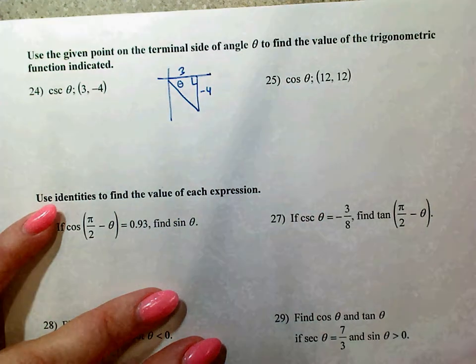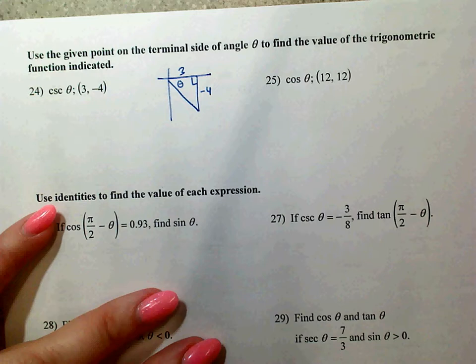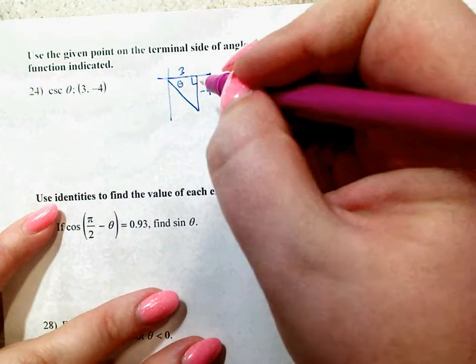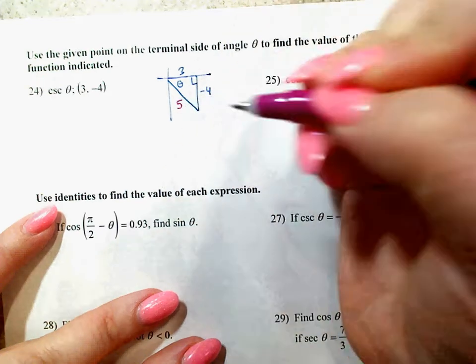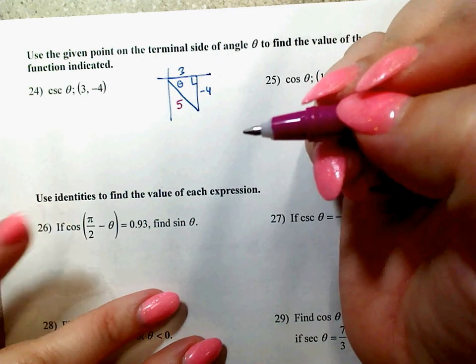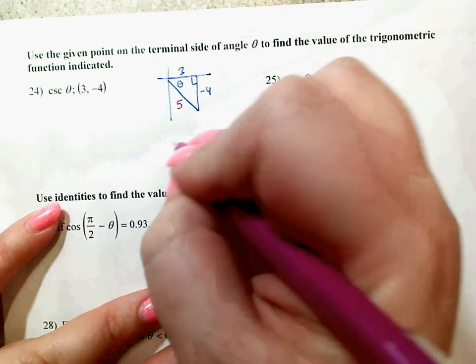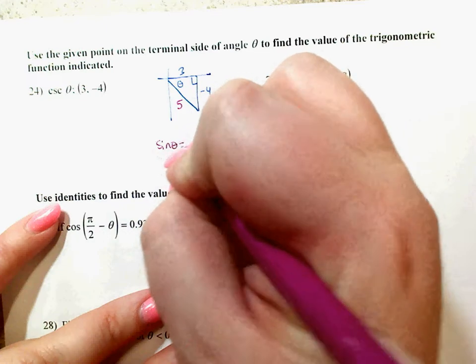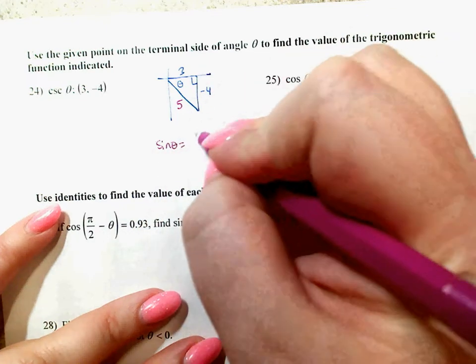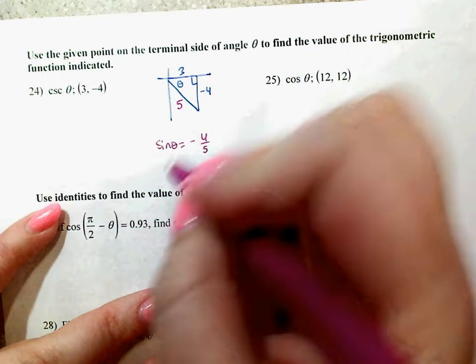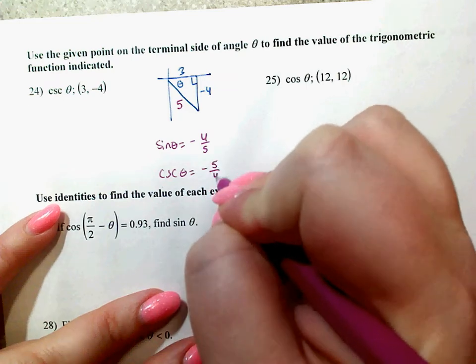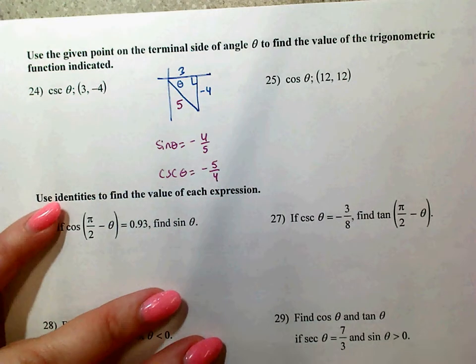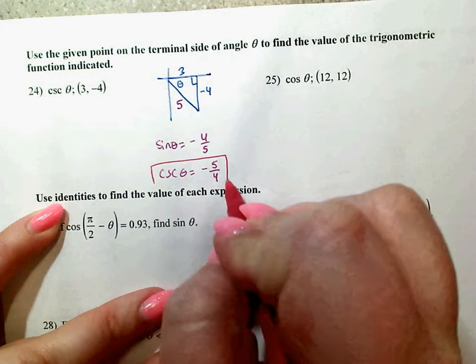I know side length can't be negative, but location is what's important as far as the angle goes. And then 3, 4, this is a 3, 4, 5 triangle. So the question is, what is cosecant? Well, cosecant is the reciprocal of sine, and sine of theta is opposite over hypotenuse, so sine is -4 over 5. And that means cosecant of theta is the reciprocal, -5 over 4. You don't have to start with finding sine, but I like to.